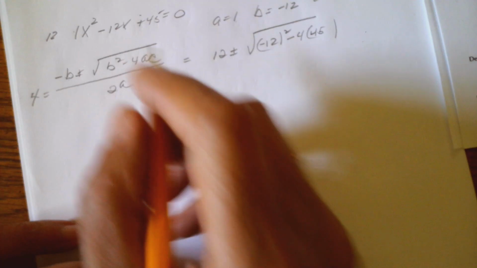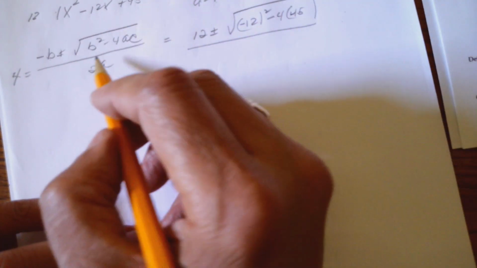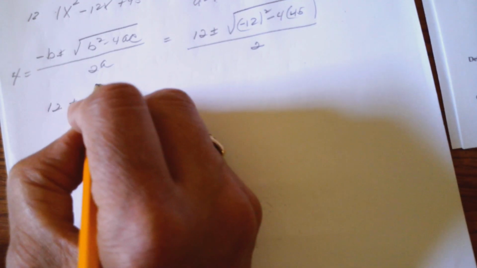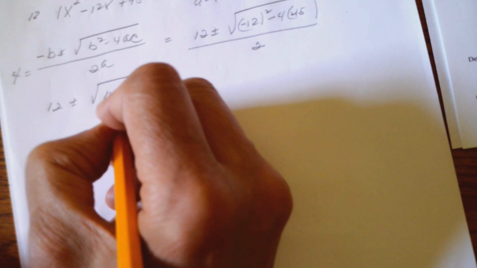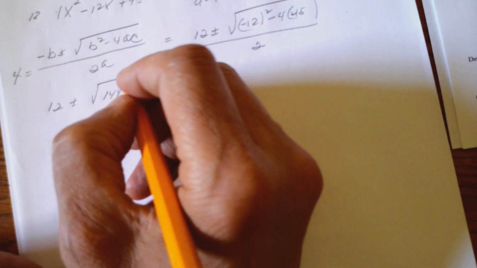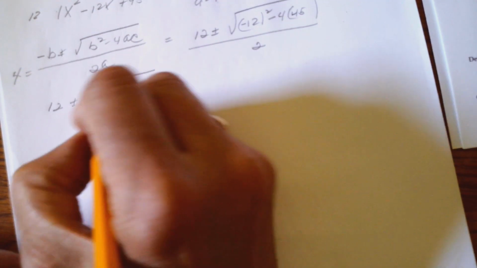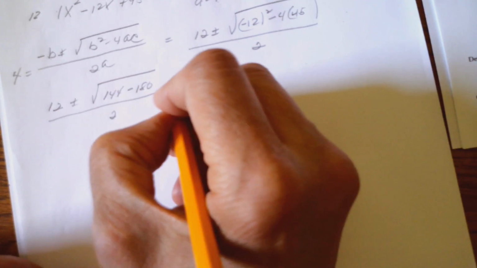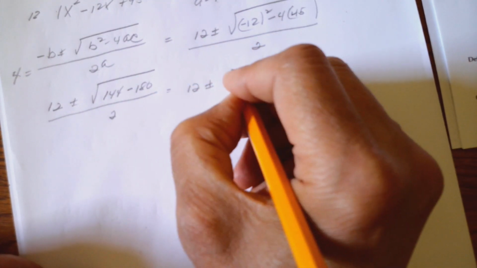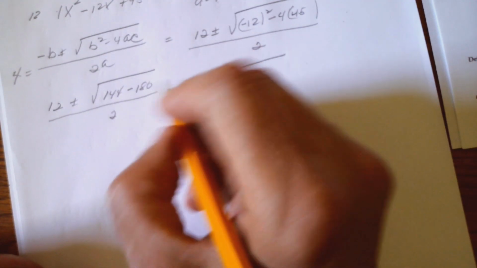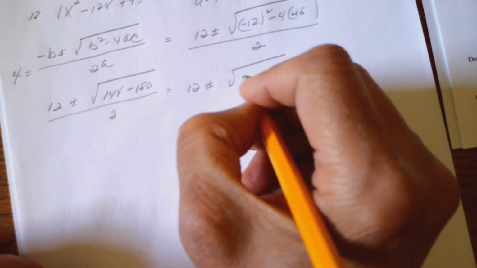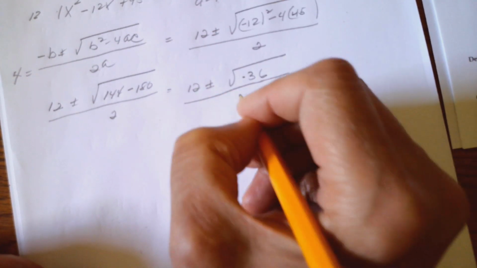It's just shaking like heck. So what do we got? And all of this, of course, divided by twice a. A is 1, so twice 1 is 2. So this is 12 plus or minus the square root of minus 12 squared, that's 144, minus 4 times 45. That's going to be a minus 180. All of this divided by 2. So 12 plus or minus the square root, let's see, 144 minus 180, that's a negative 36 divided by 2.